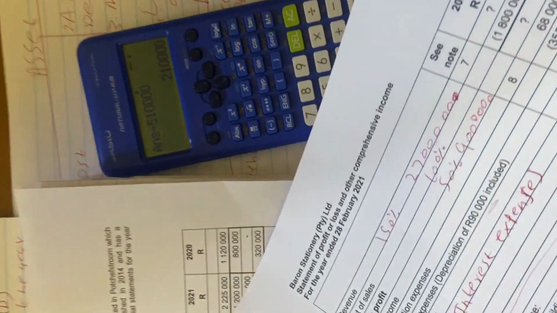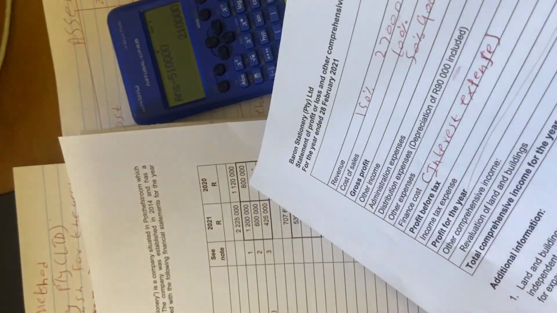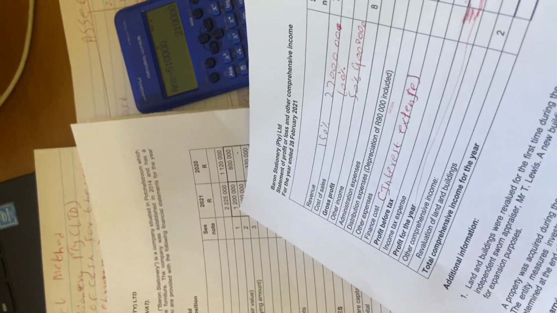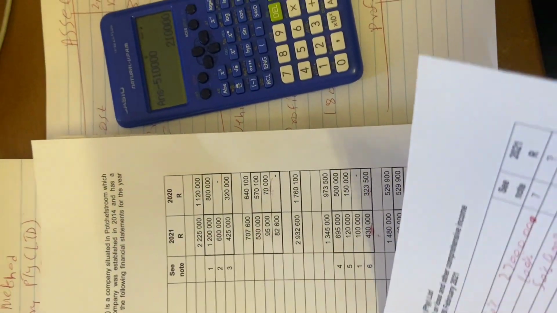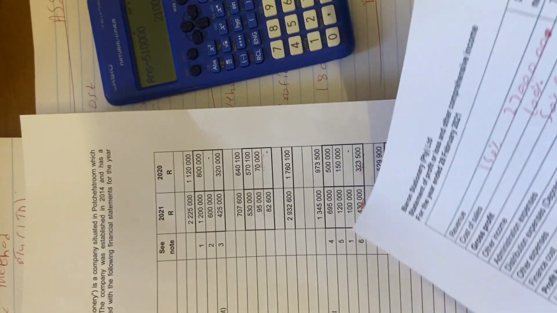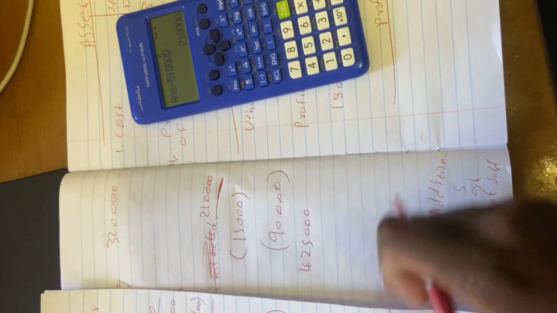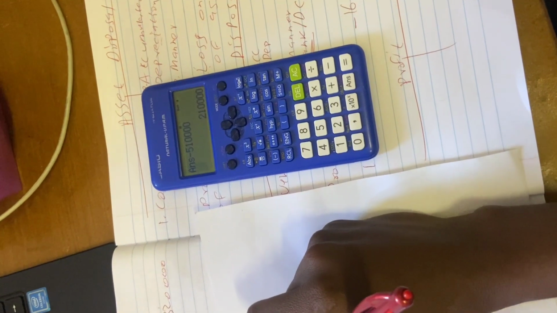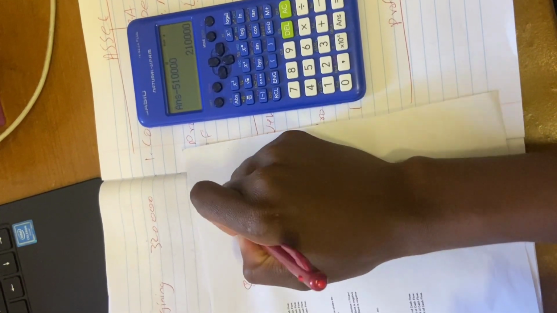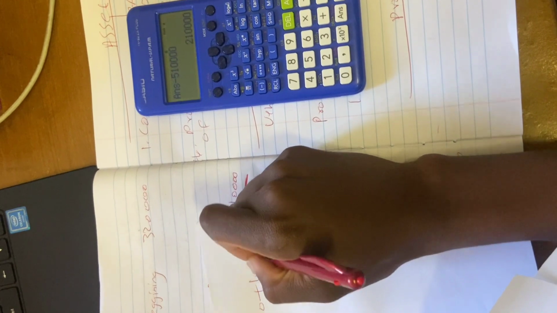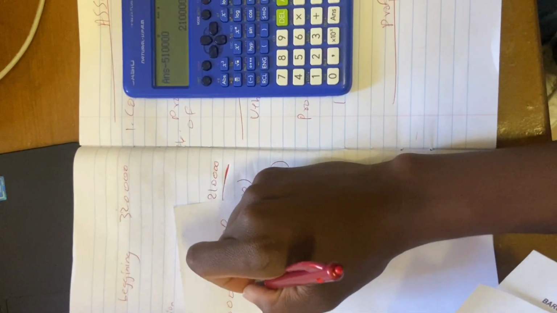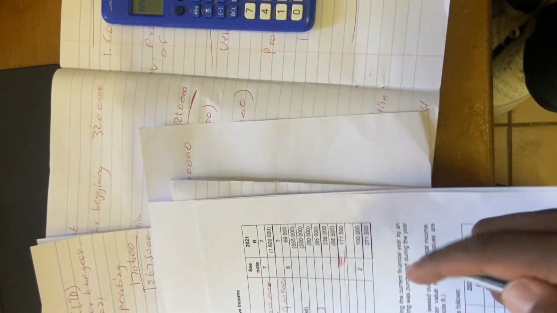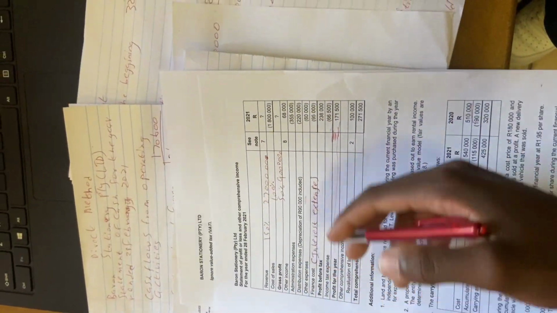Going to the land and buildings. Let's see. The land and buildings were 800,000 at the beginning. At the end it is 1.2 million. But then we have what we call the revaluation surplus, which is 100,000. For this one, it's simple. Let me just write it here. At the beginning, they were 800,000. You add the revaluation surplus since it's an income. You add 100,000. You subtract the one at the end. You will get the amount of money that you've taken out to purchase more land and buildings.